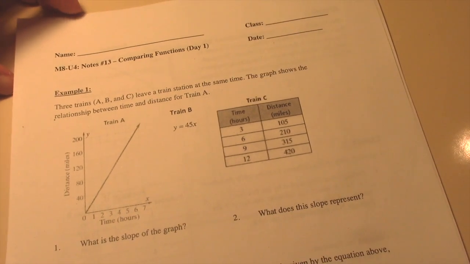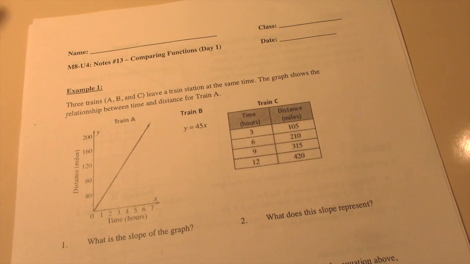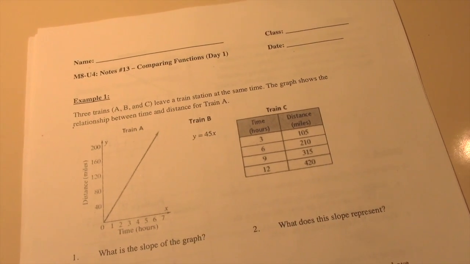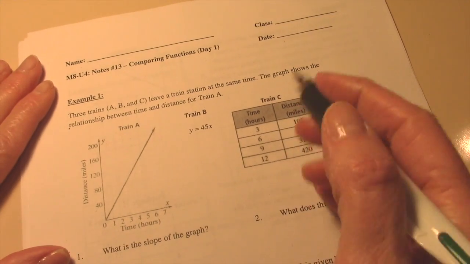Lesson notes 13. We are comparing functions. It's called day 1, doesn't matter. All right, here we go.